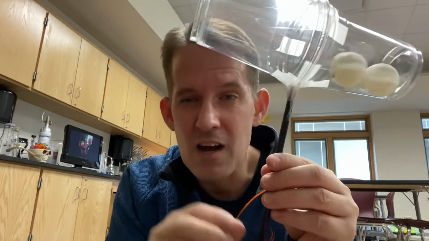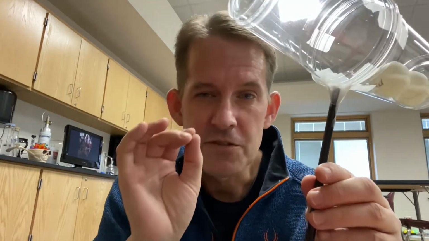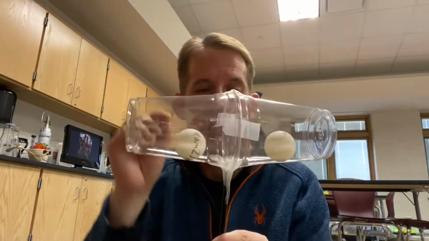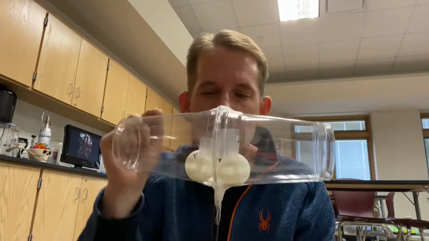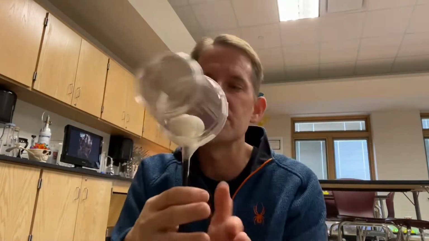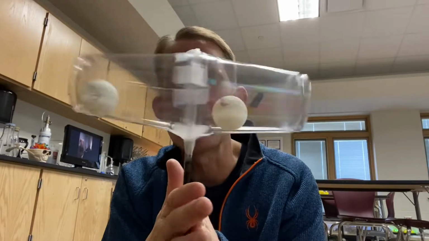Centripetal force is the force exerted by the straw causing the rotation itself, okay? Centrifugal force is really a fictitious force. It's the reaction of the centripetal force. That's the perspective of the mass that's in rotation. So from the perspective of the ping pong balls, they're reacting to centripetal force by moving to the outside of the cups.